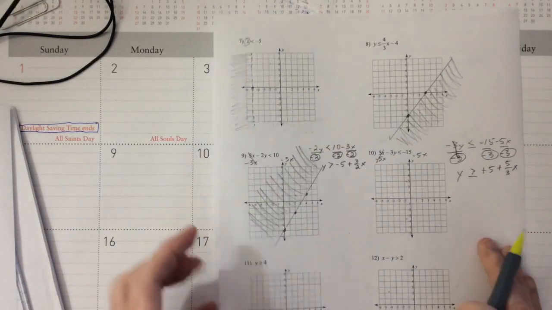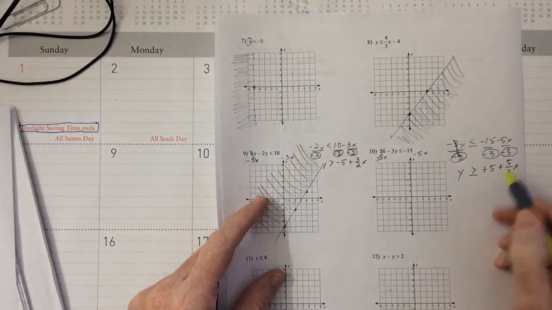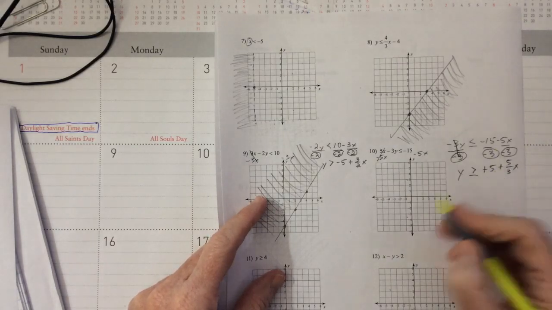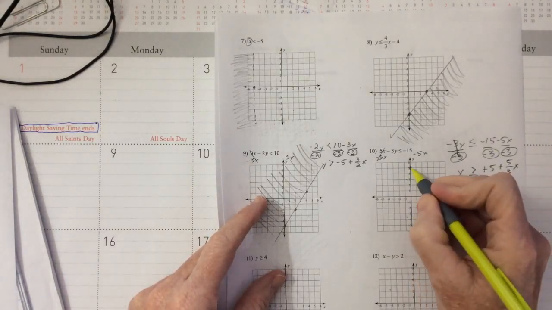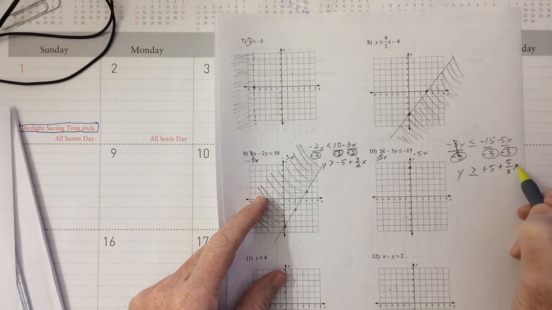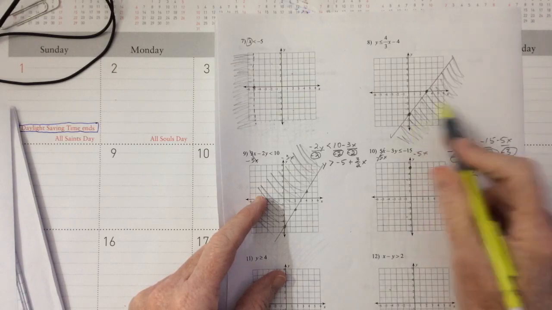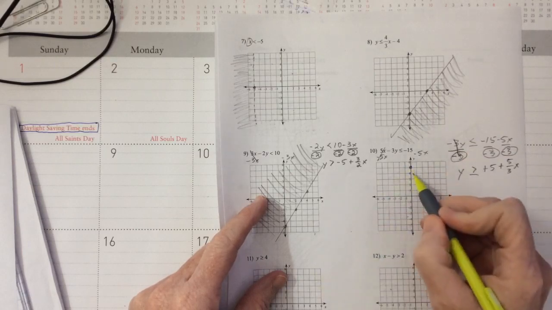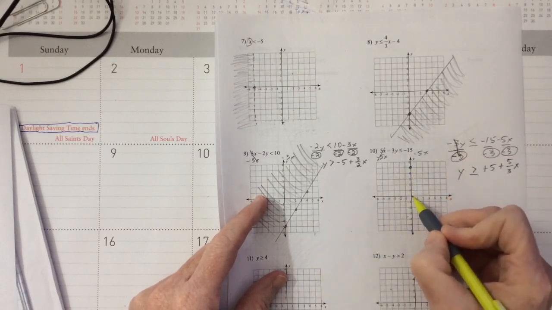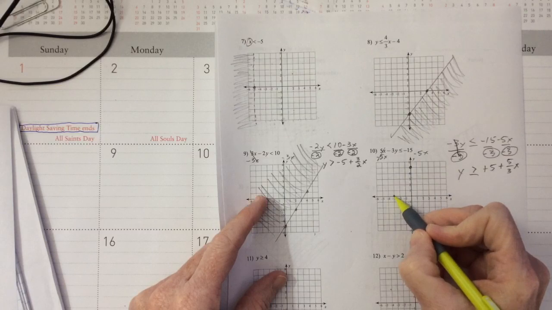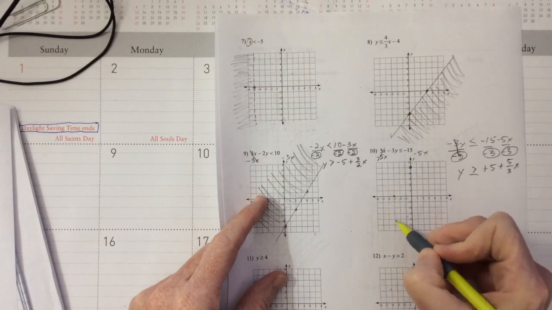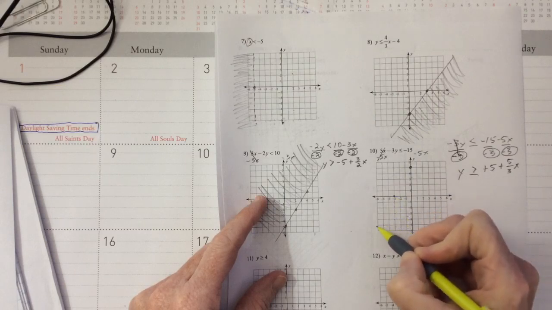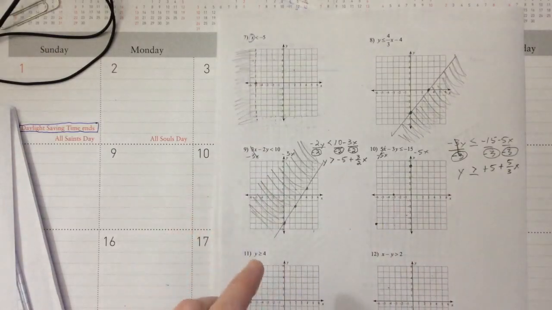Now we can put it in the calculator after we graph it. And we can see that our y-intercept is 5. And our slope is +5 over 3, but I can't go up and over because I don't have any space. So I'm just going to go down and over. 1, 2, 3, 4, 5. 1, 2, 3. There we go.